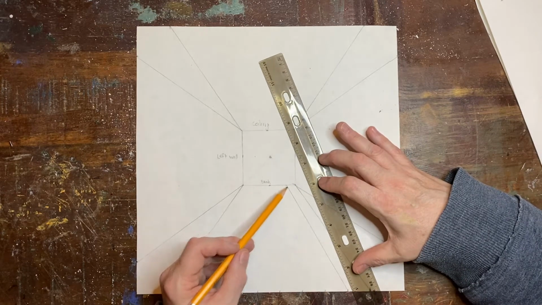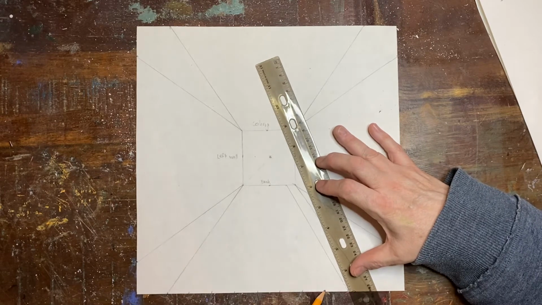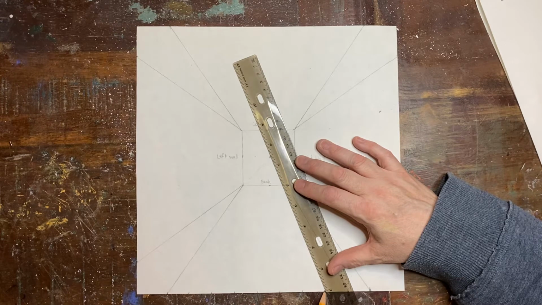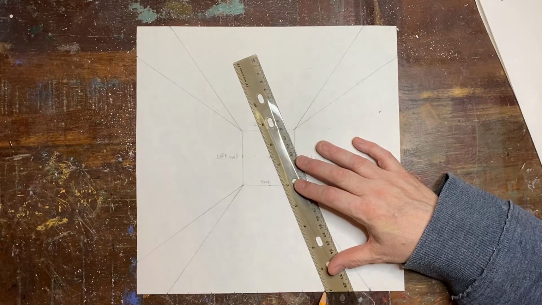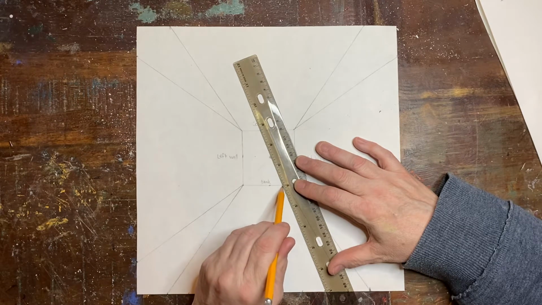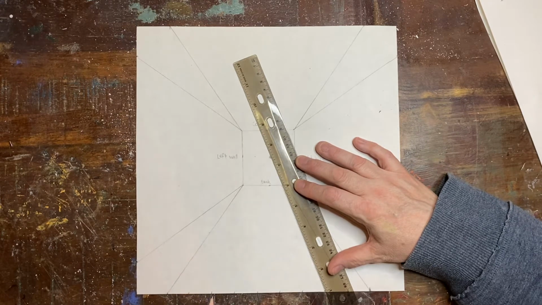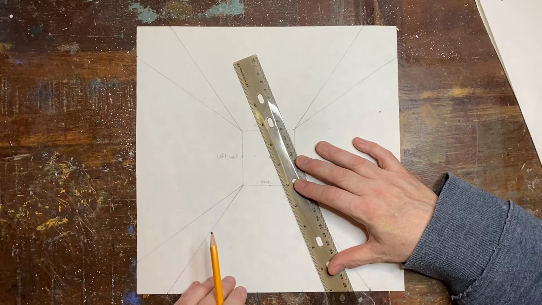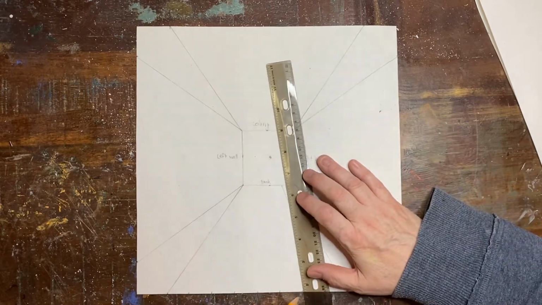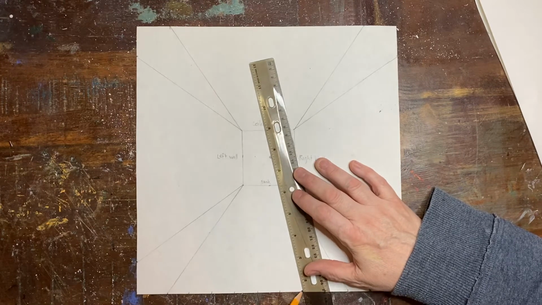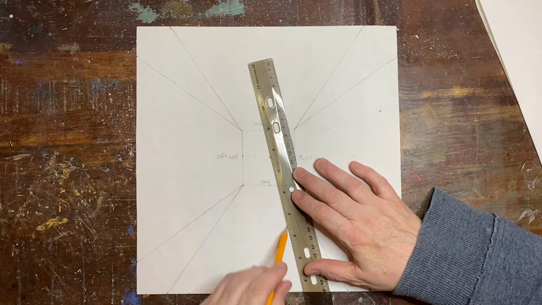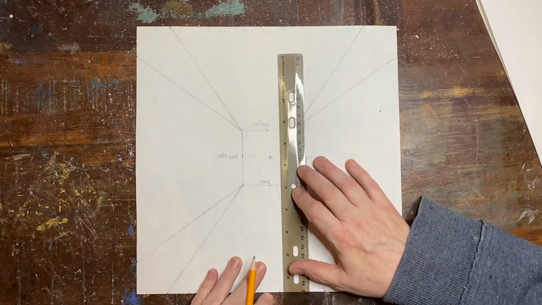You just need to start at the floor edge. So I'm going to take my pencil, I put it on one of these dots, and then I line it up with the vanishing point, and I'm going to make my lines. So these are going to be all the vertical lines for our tile floor.